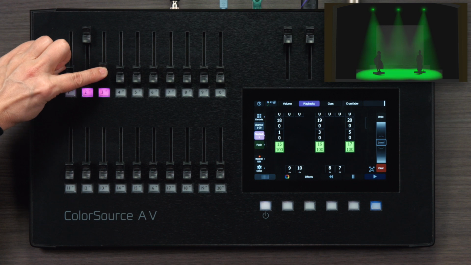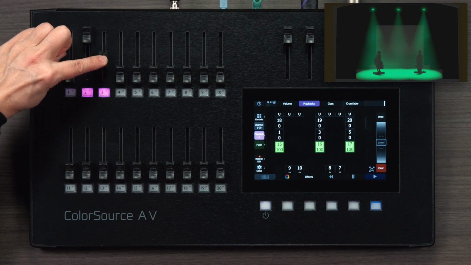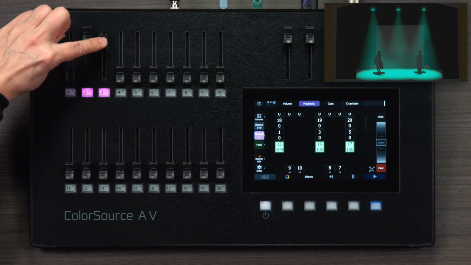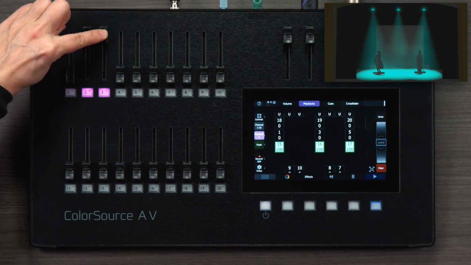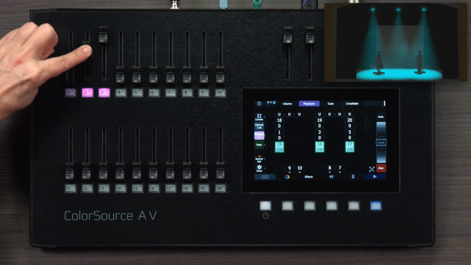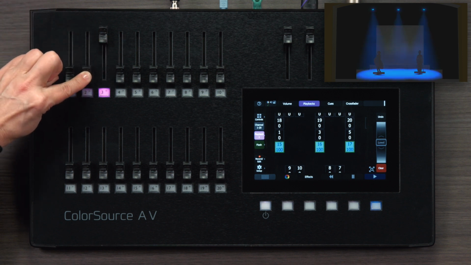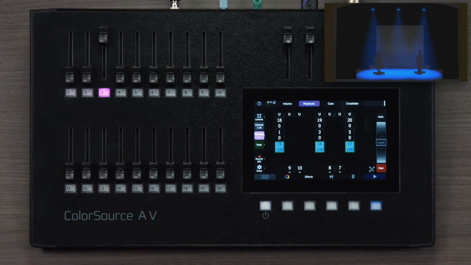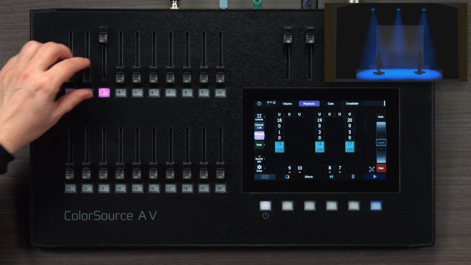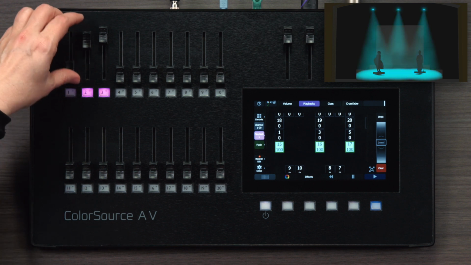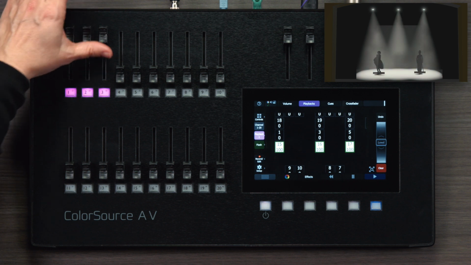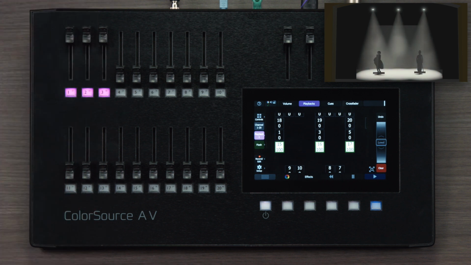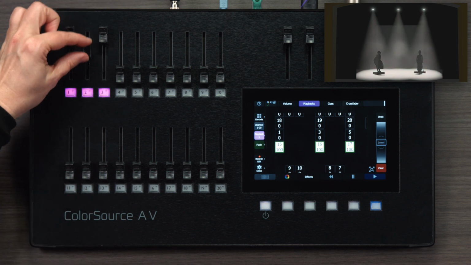When I bring up the blue look with my green look, I'm going to get increasingly more cyan on stage. If I pull the green out, I get the blue look that was recorded to fader number 3. This is highest takes precedence color mixing, and it's unique to ColorSource consoles. And it's a way for you to be able to blend colors on your own very quickly. When all 3 of those playbacks are at full, I get white light on stage.